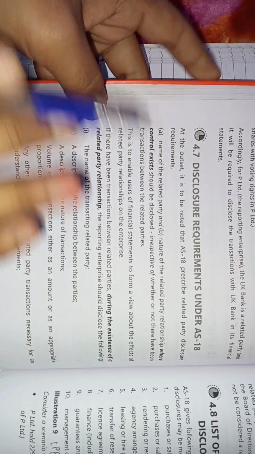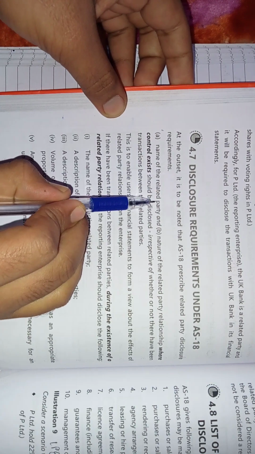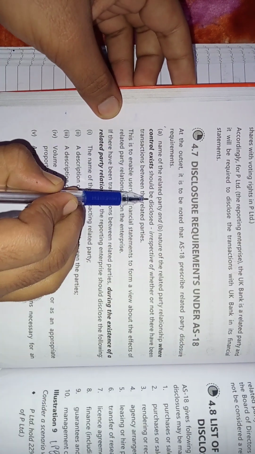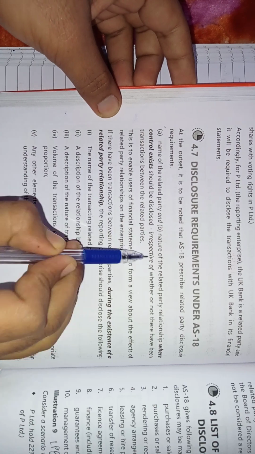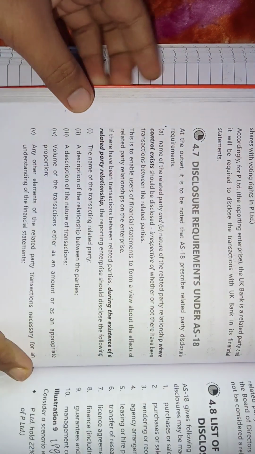If there is no transaction with related parties, you have to disclose the name of the related party and nature of related party relationship where control exists, irrespective of whether or not there have been transactions between the related parties.